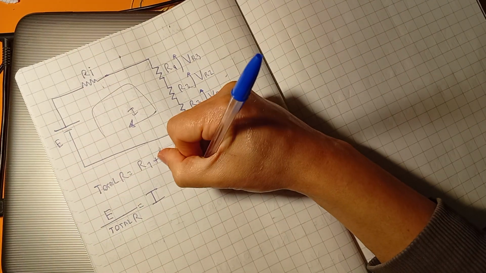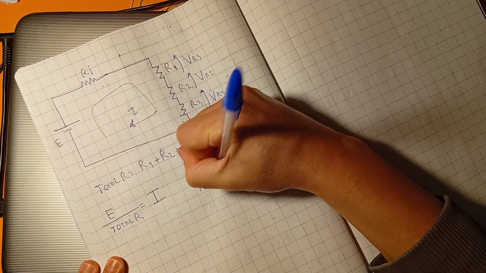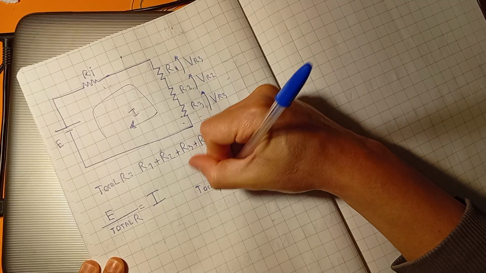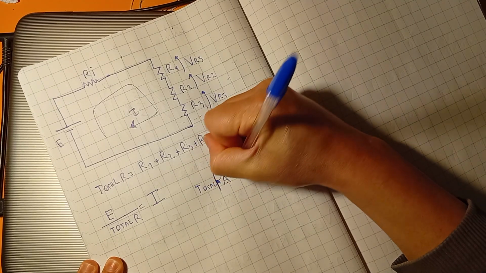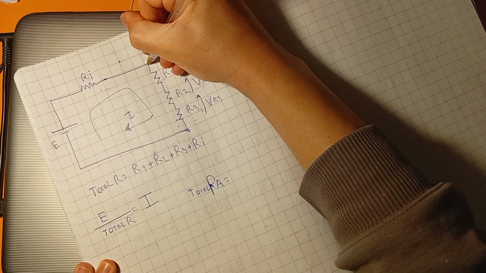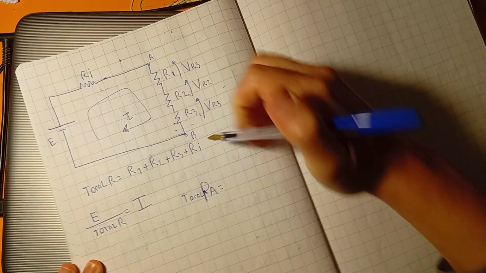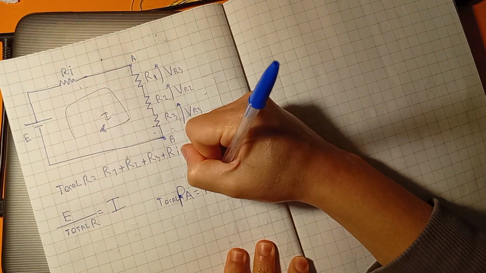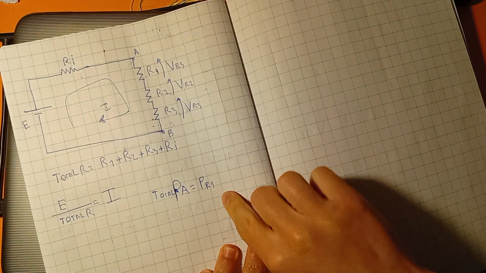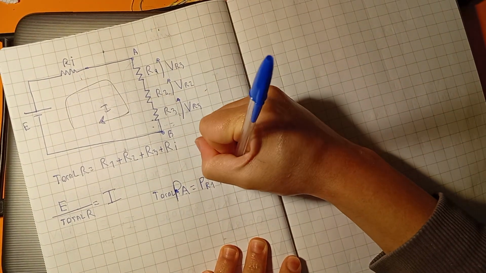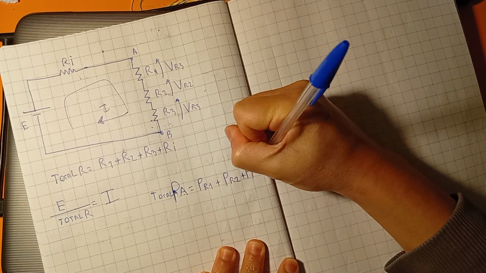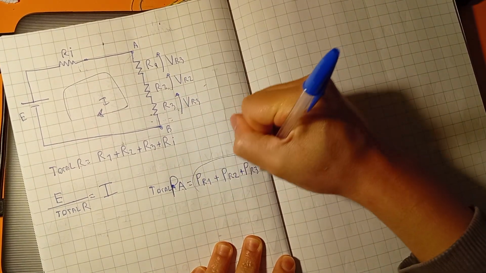Well, in this case, the total absorbed power, the power between these two points, will be the power on resistor 1 plus the power on resistor 2 plus the power on resistor 3, okay?